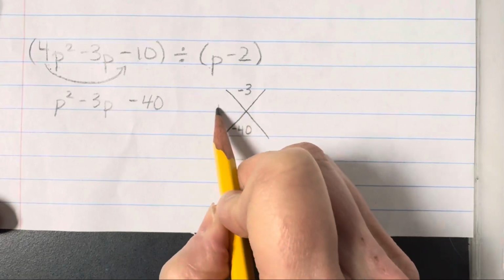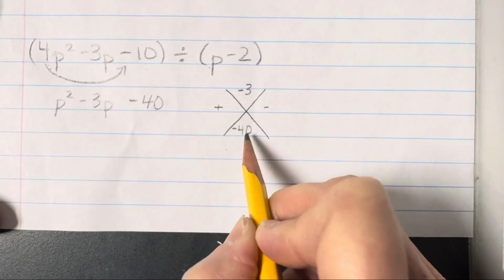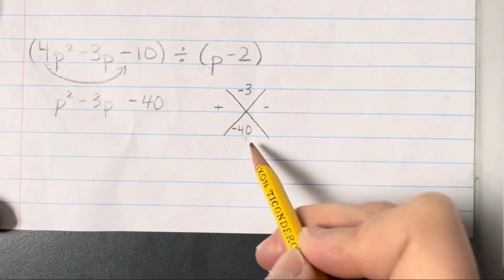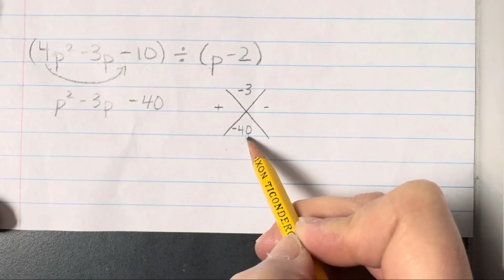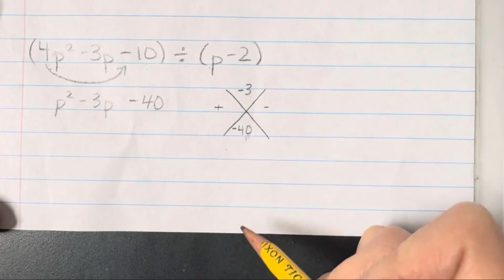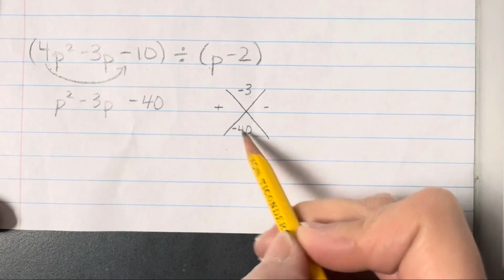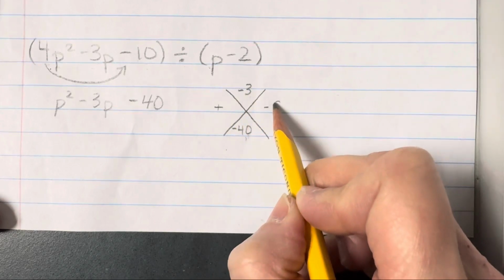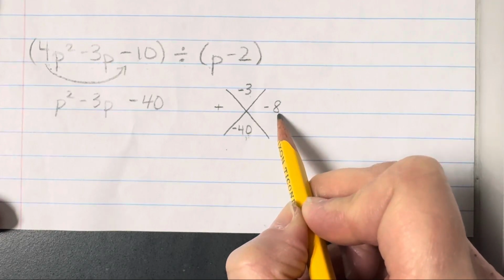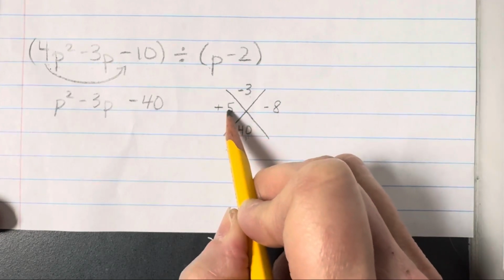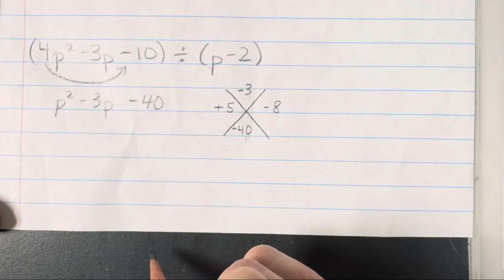We know that our signs have to have one positive and one negative in order to get the negative 40. And we can also think through what factors of 40 are different by 3. In this case, 8 and 5. Knowing that I need a negative 3, I'm going to make sure my larger factor, the 8, goes with my negative sign, and my positive stays with the lower number, 5.